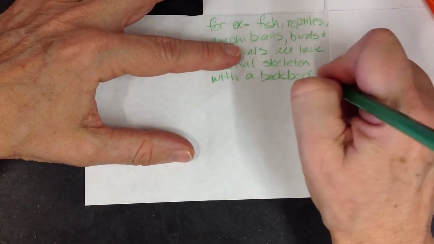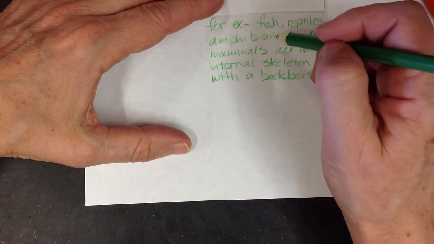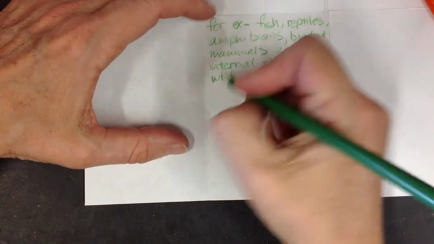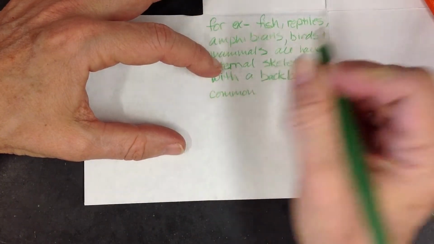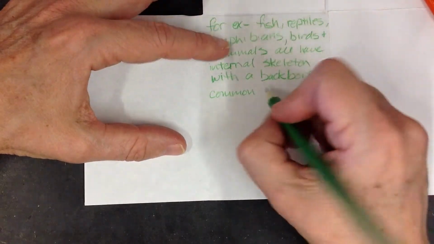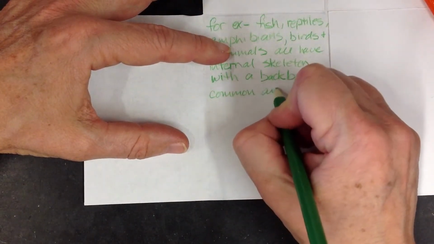This would suggest, right, fish with a backbone, birds with a backbone, reptiles, amphibians, this suggests that they had a common ancestor because remember, the reason they have a backbone is because they inherited genes that said they were going to have a backbone.